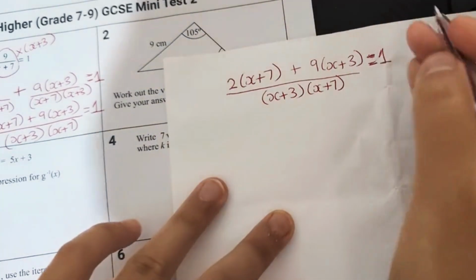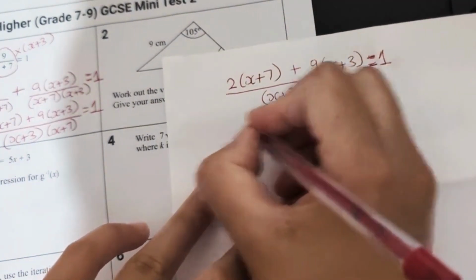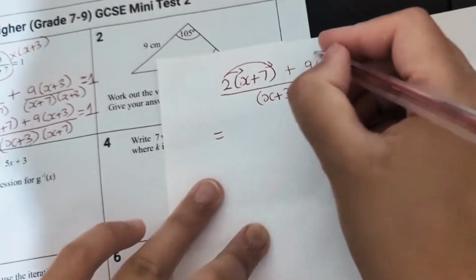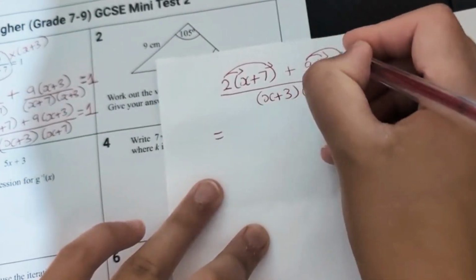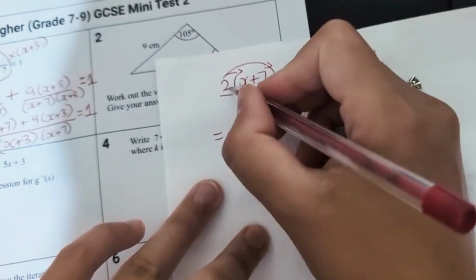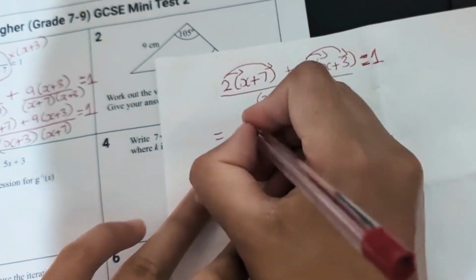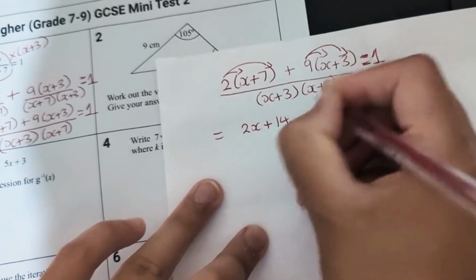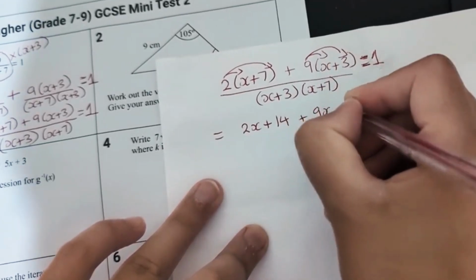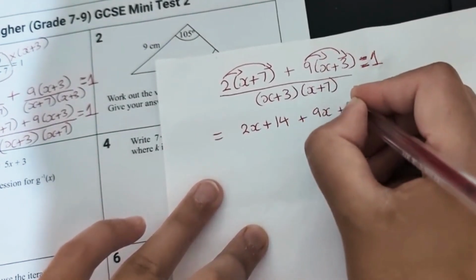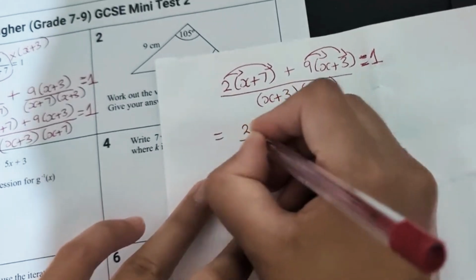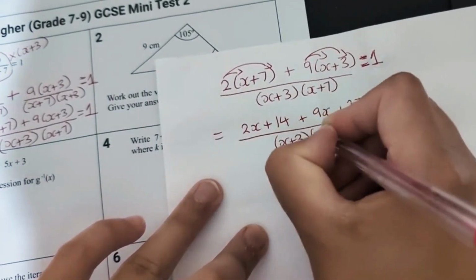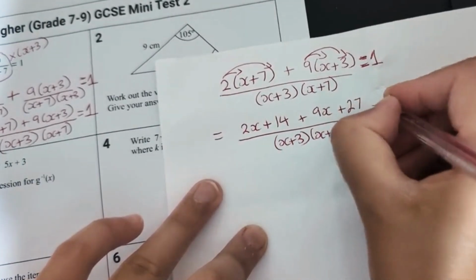So I'm going to go ahead and finish off this question. So the numerator is just a case of us expanding our brackets as follows. So 9 times everything inside my bracket and 2 times everything inside my bracket. So that means I'm left with 2x plus 14 plus 9 times x is 9x plus 9 times 3, which is 27. Okay, all over x plus 3 and x plus 7 equals 1.